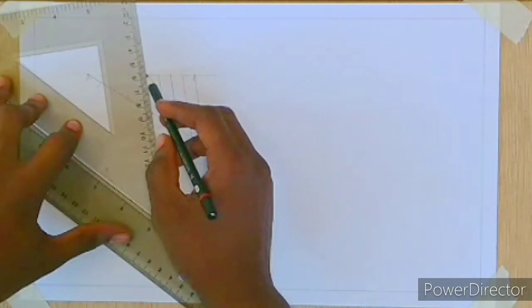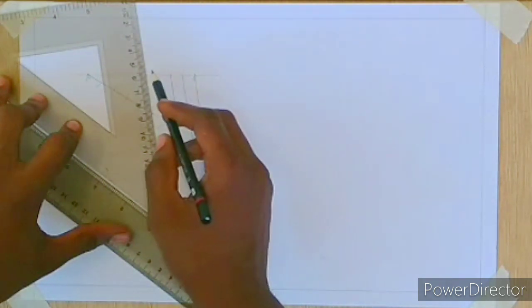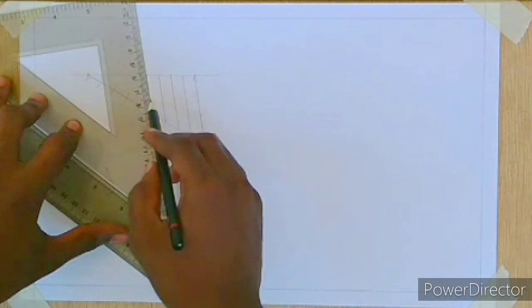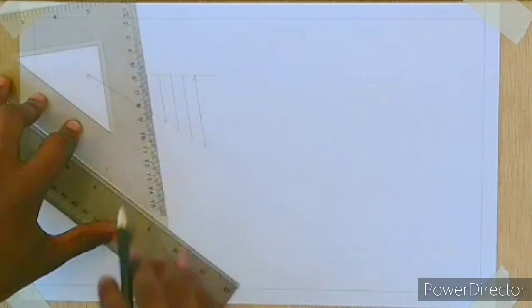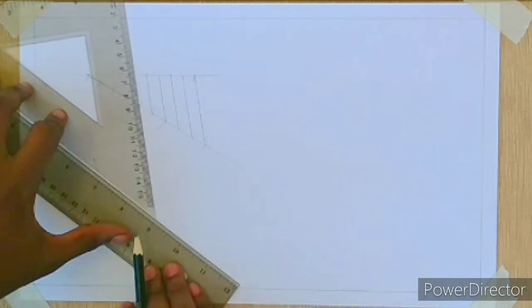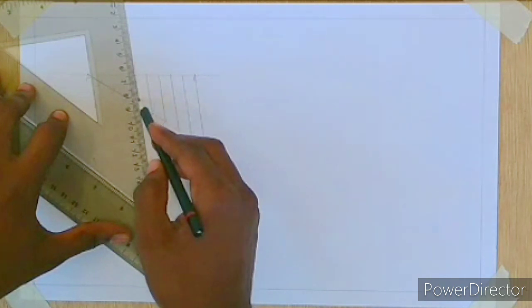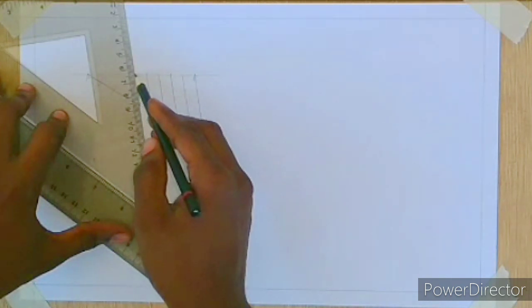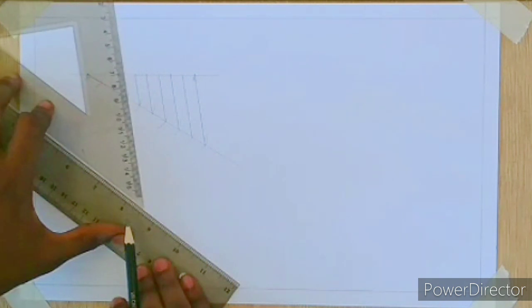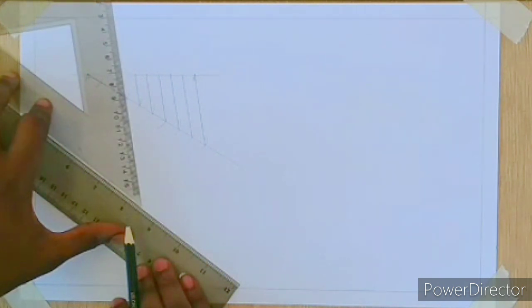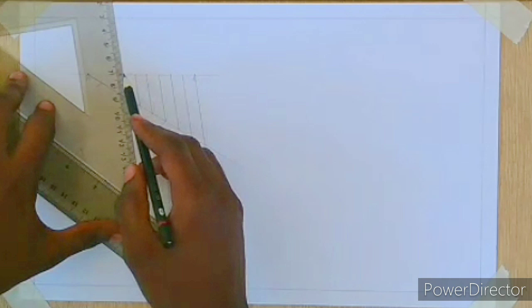Your division might not be equal. So do the movement cautiously, very slow and very gentle.